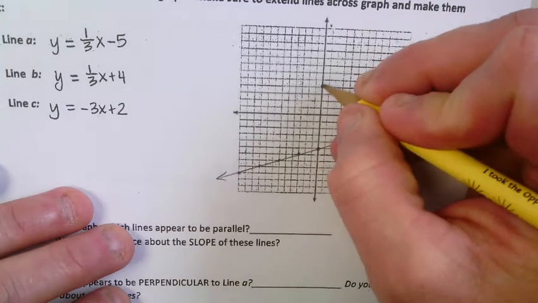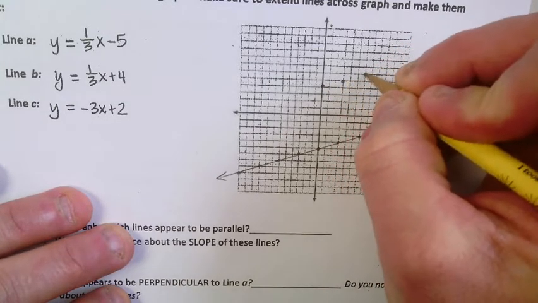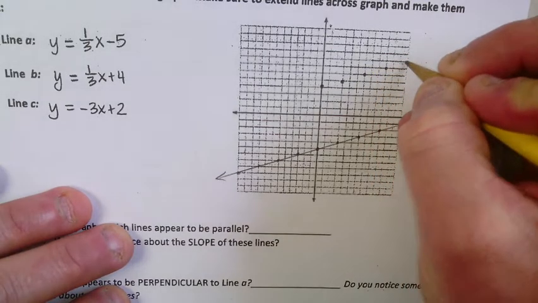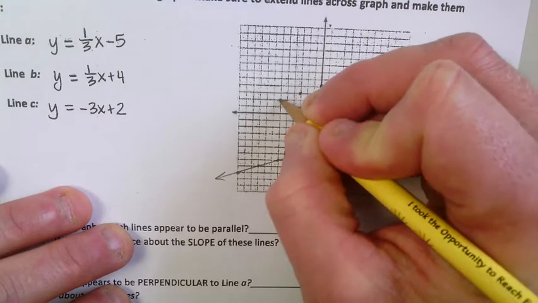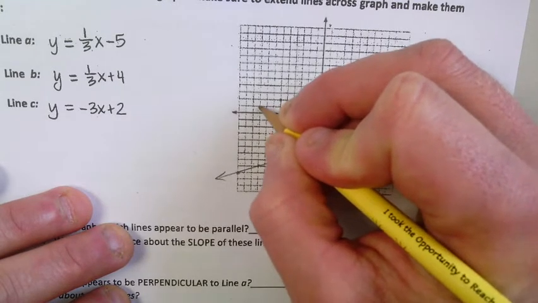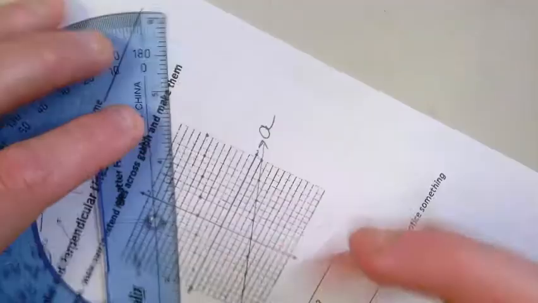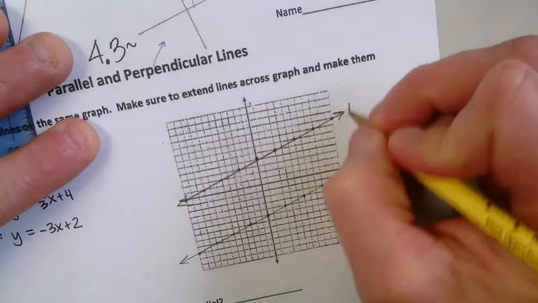And I'm going to do 1/3, up 1, 1, 2, 3. This is line B, okay?